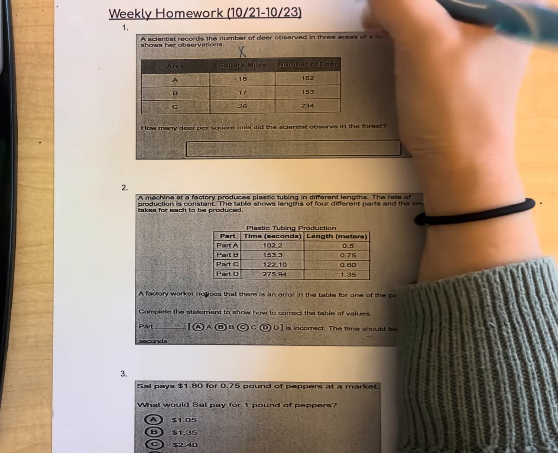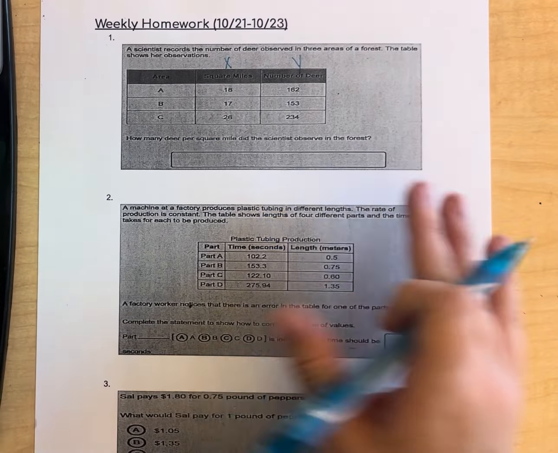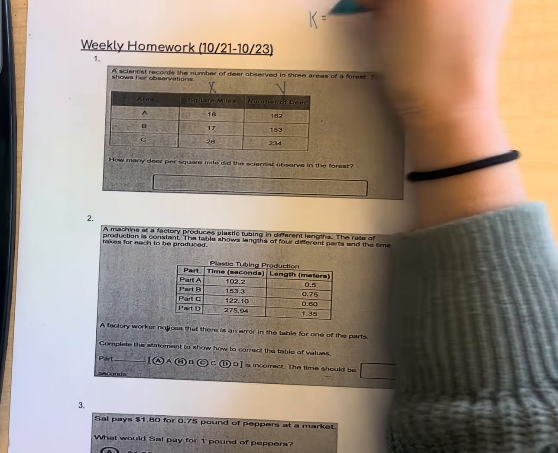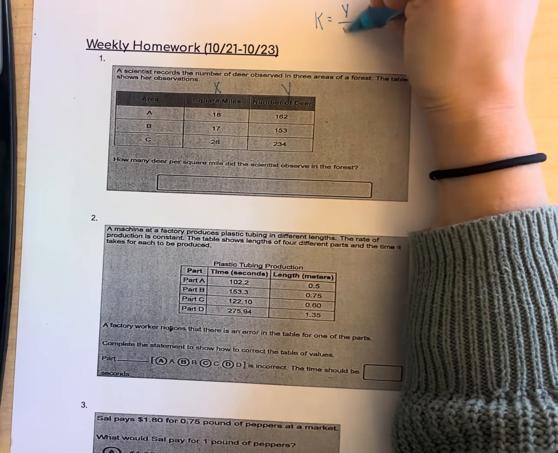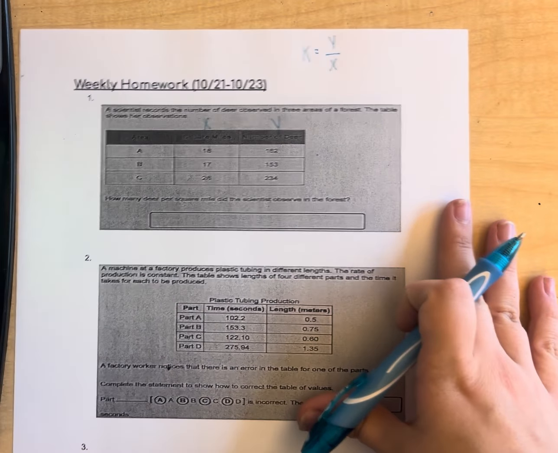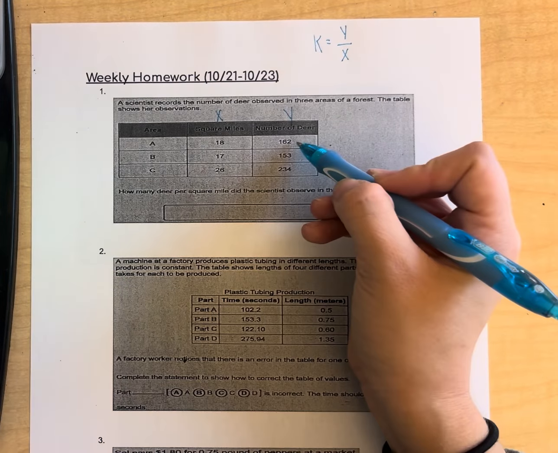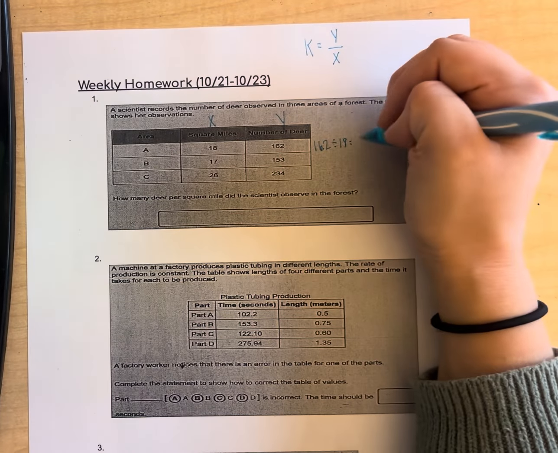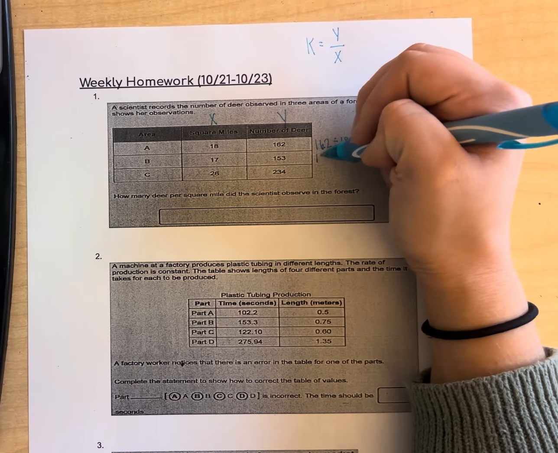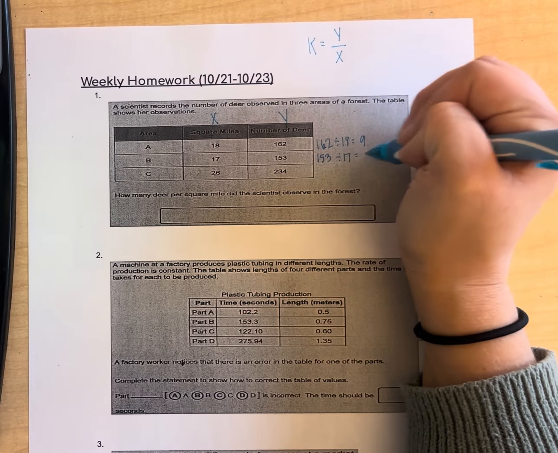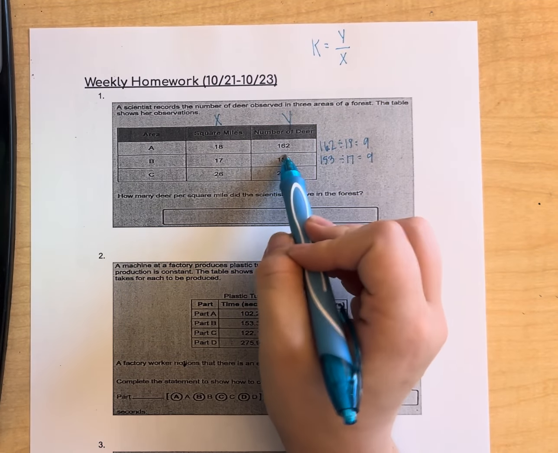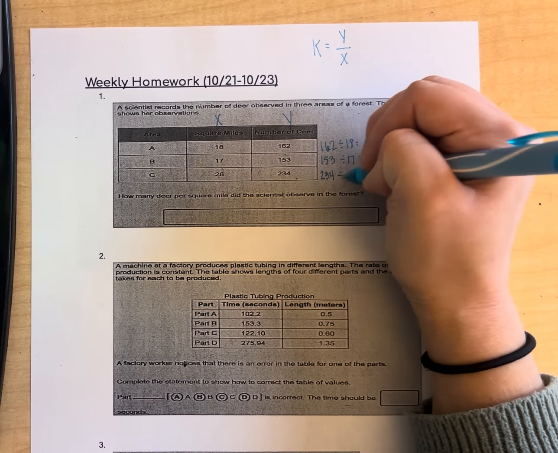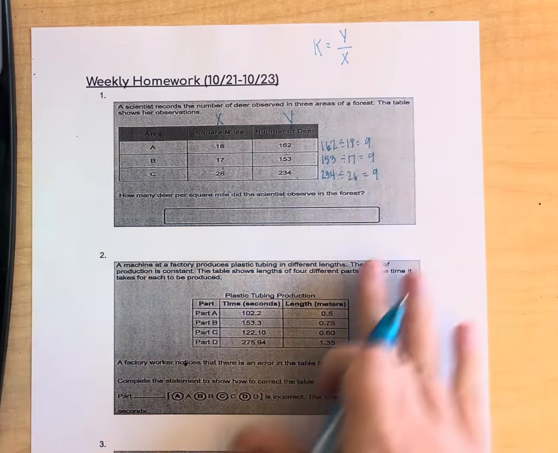So I need to label my X and my Y. And then I need to find a proportional relationship. If we do not remember, we're going to use the equation K equals Y divided by X. So then I do Y divided by X. So I do 162 divided by 18, and I get 9. And then I do 153 divided by 17, and I get 9. If you see, I'm doing my Y divided by my X. And then last but not least, I do 234 divided by 26, and I get 9.